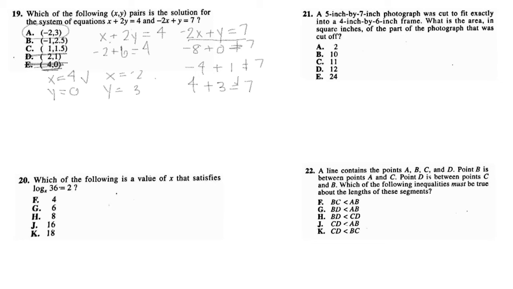But notice you have to be careful with this. I would pick the easiest ones it looks like to work with. But at the same time, you have to make sure those points work for both lines, not just the first one that you come to. So be careful with that.